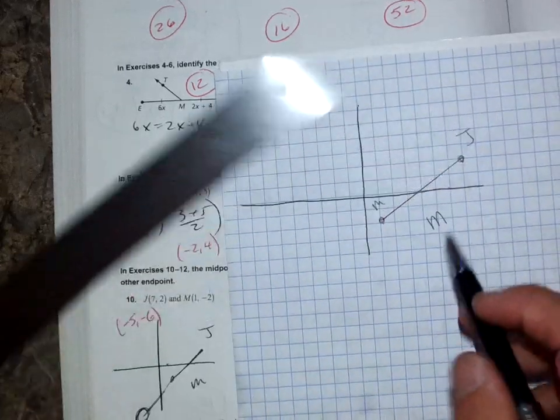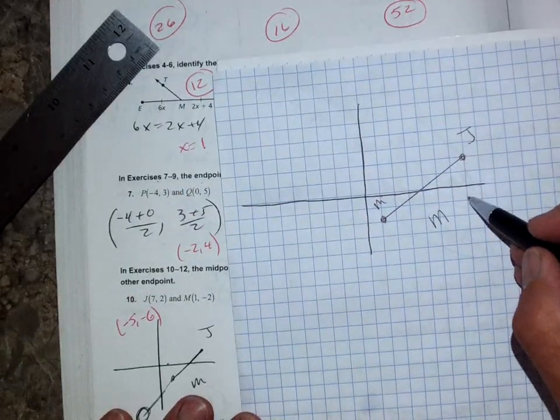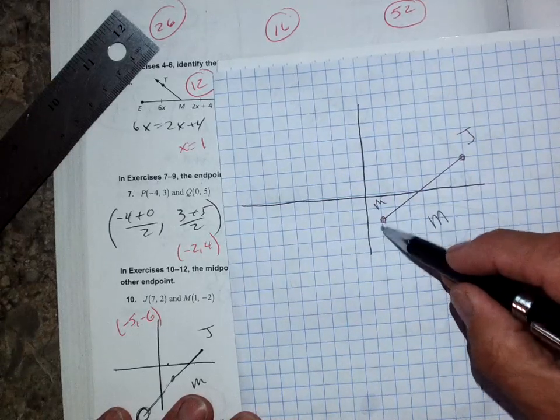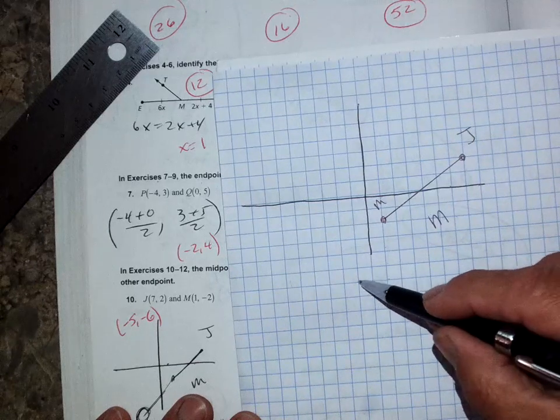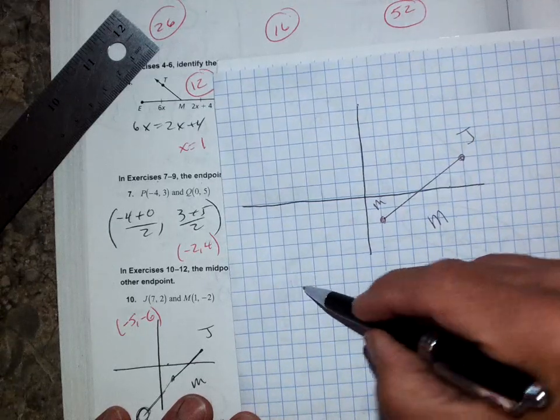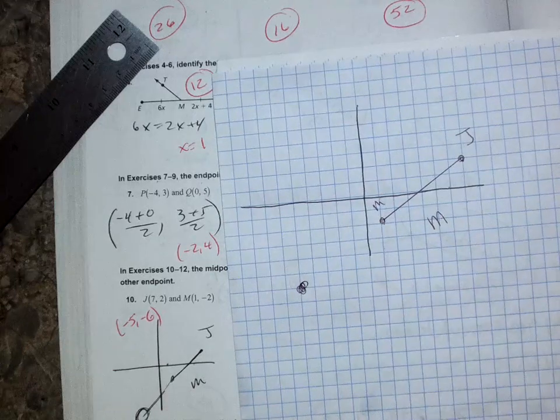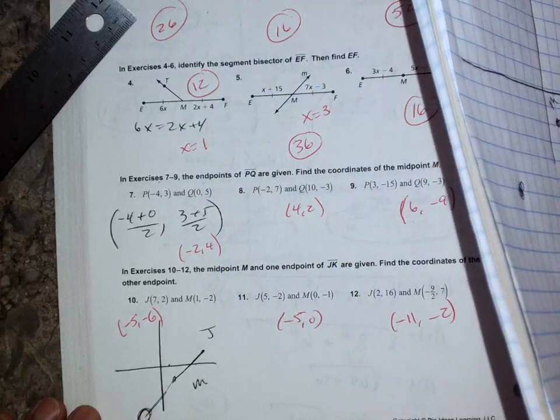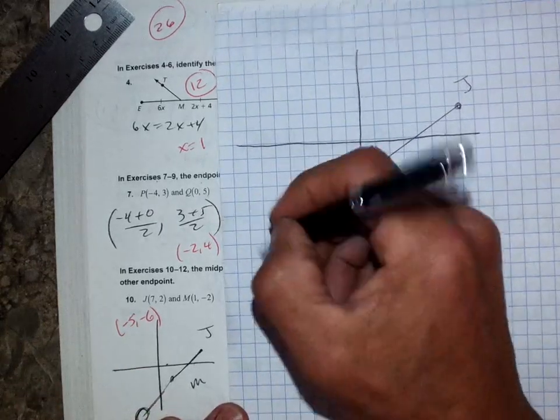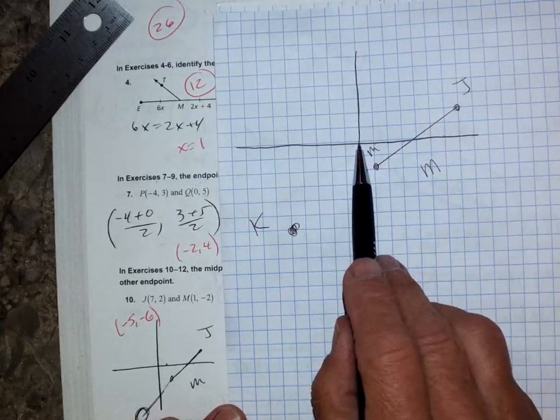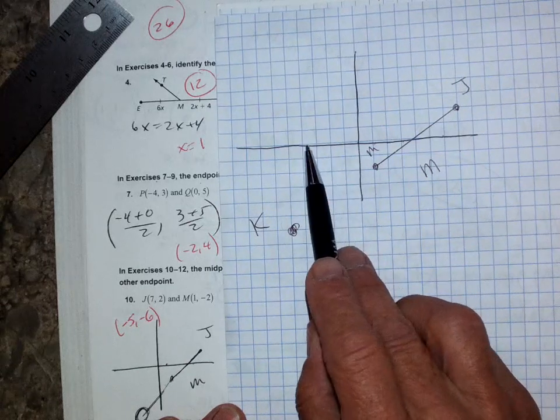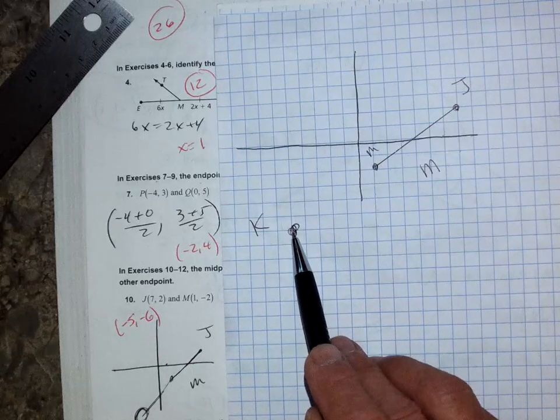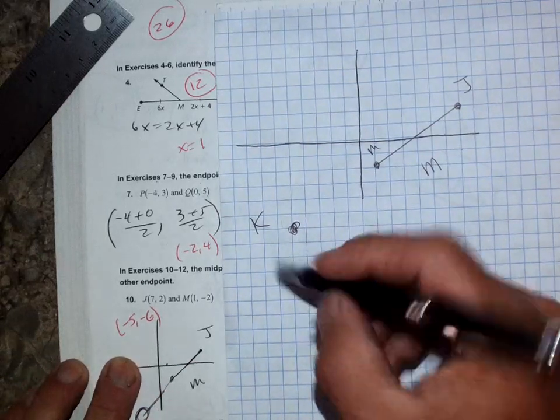So I can count. If I counted down, 1, 2, 3, 4, 1, 2, 3, 4, 5, 6, 1, 2, 3, 4, 1, 2, 3, 4, 5, 6. This is probably the easiest way to see it, and that puts me way down there, and we'll call that point, or they want us to call it point K, which in this case is the coordinate 1, negative 5, negative 6, okay?